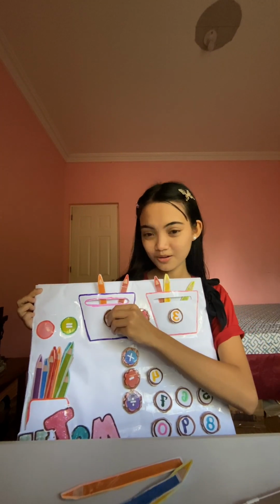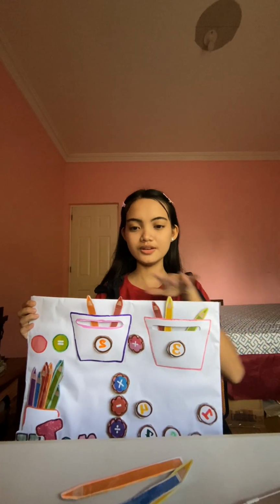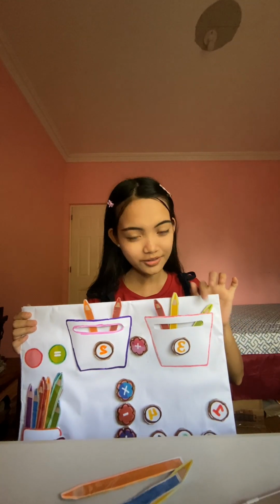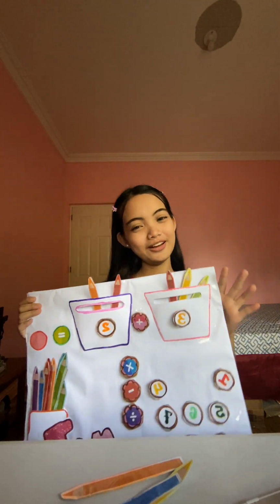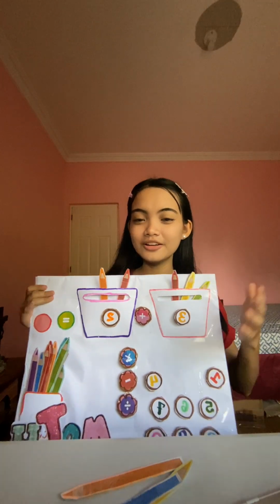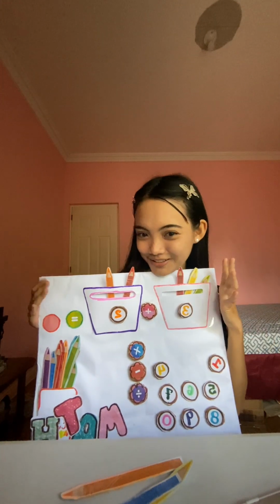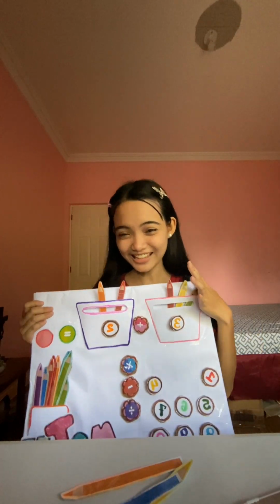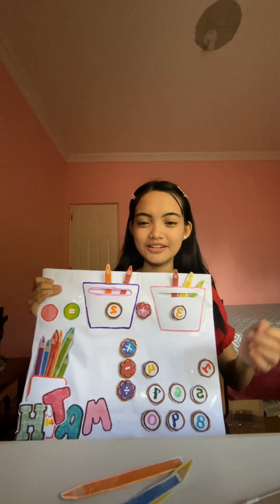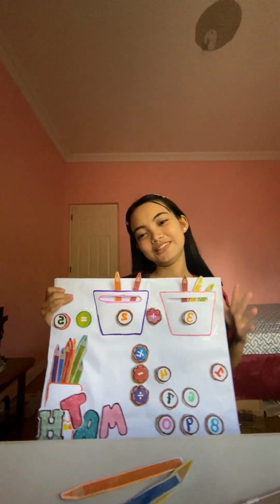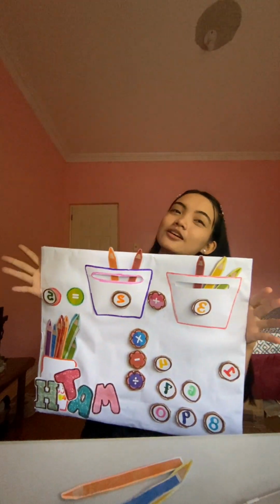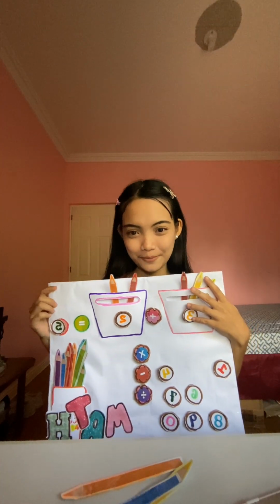Now let's try to solve it. We can actually count them. 1, 2, 3, 4, 5. So the answer of 3 plus 2 is equal to 5. Yes, very good. So now we can paste the number 5 here. So that is how it works for the addition. Now let's try another example.